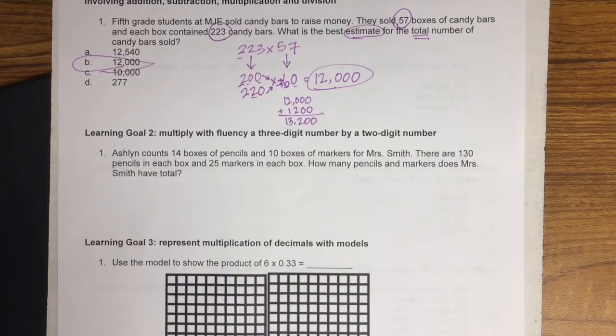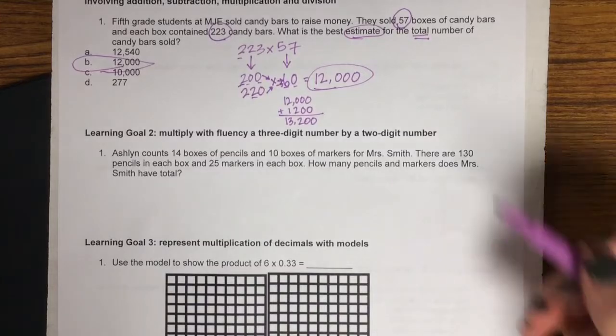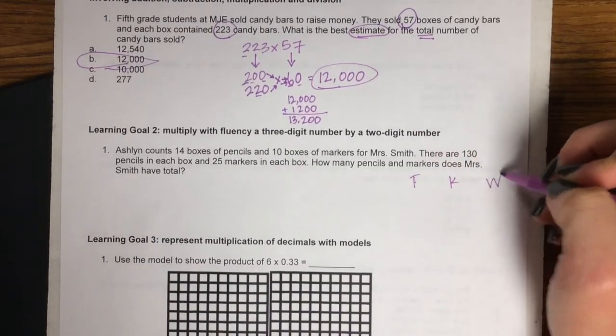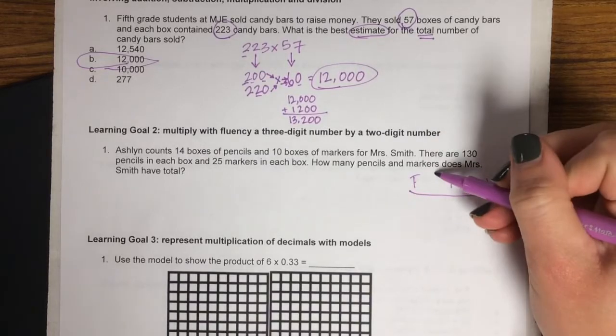How many pencils and markers does Miss Smith have total? As you start to see, our word problems are getting more and more in depth with more steps to them. So we're going to go back to our strategy of our think, know, wonder chart to organize our data.